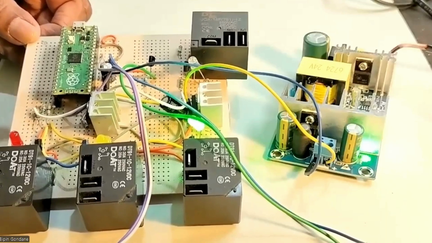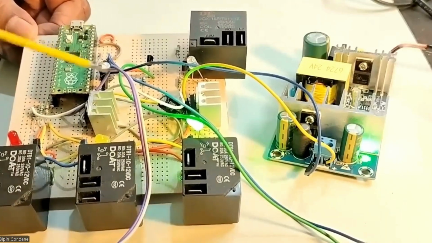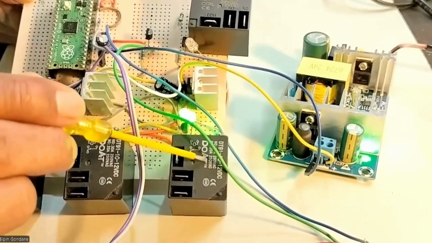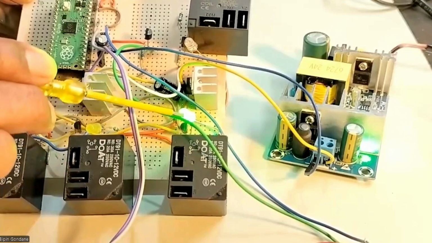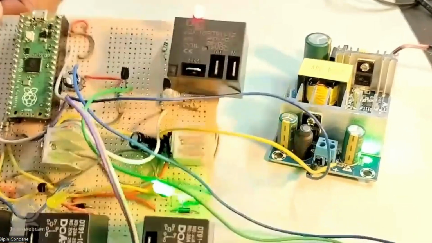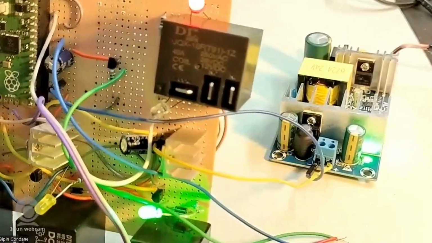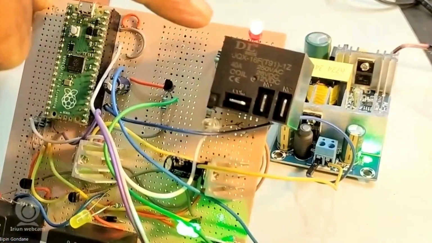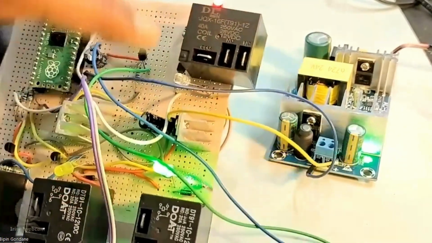Now I have just connected the power supply to the mains, and I'm demonstrating it. You can see here the first LED, which is connected to this one, that is the green LED, the light has come. At the same time, you are getting one red LED. Red LED also is on this side. You can see one red LED is also on this side. Okay, this is the red LED. So the green LED and red LED are on.